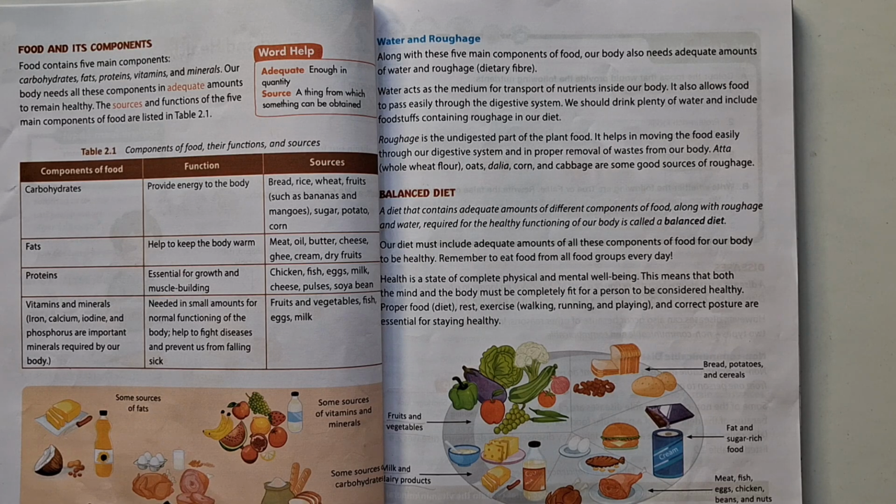Then next topic, water and roughage. Along with these 5 main components, which 5 main components? Carbohydrates, fats, proteins, vitamins, minerals. Okay, 5 main components of food. Our body also needs adequate amount of water and roughage. Roughage means dietary fiber. Okay, water acts as a medium for transport of nutrients inside our body. It also allows food to pass easily through the digestive system.